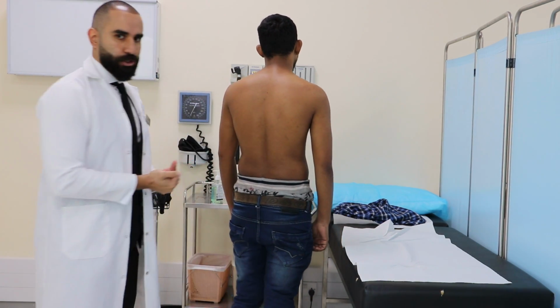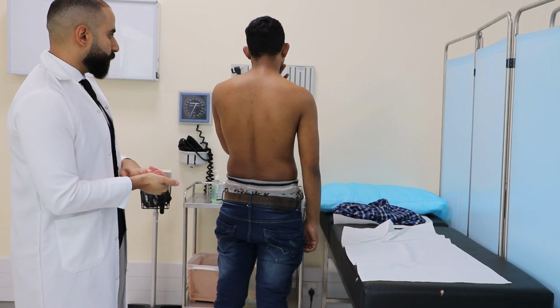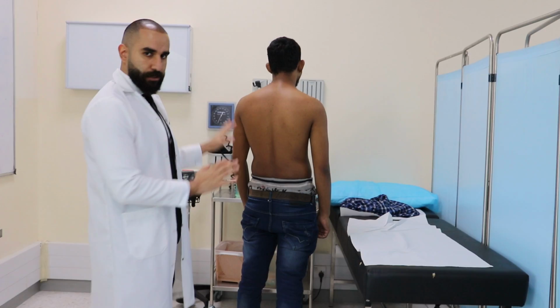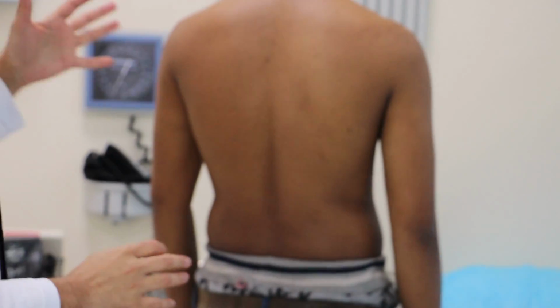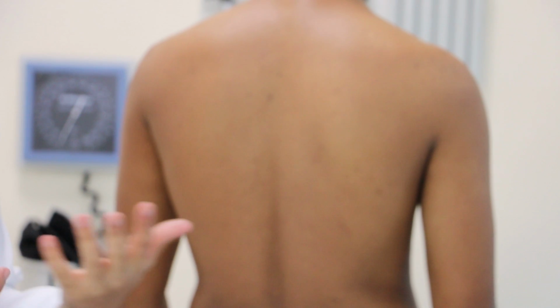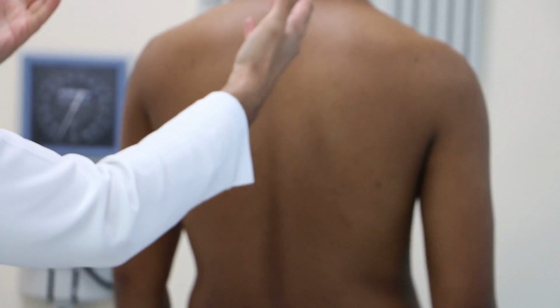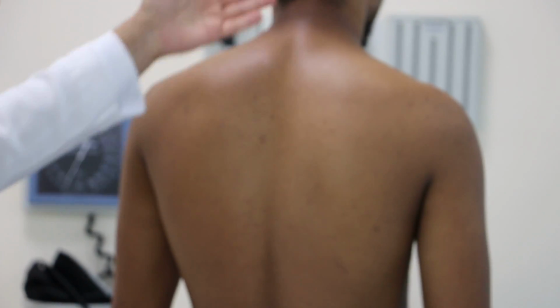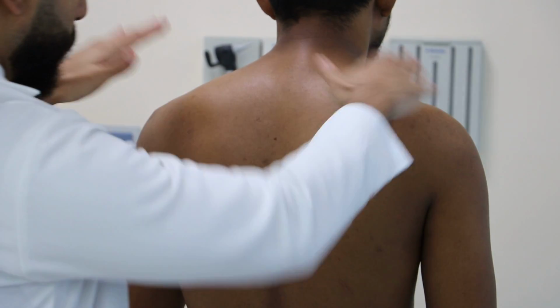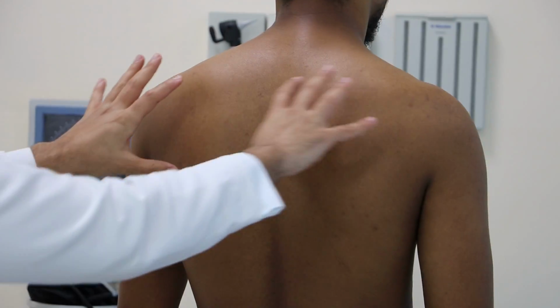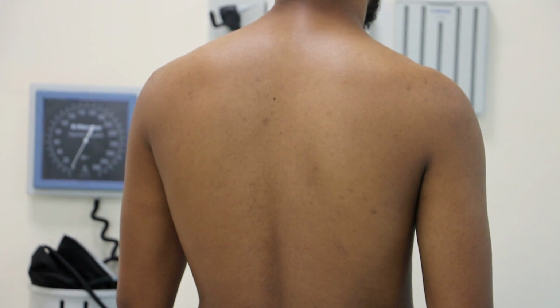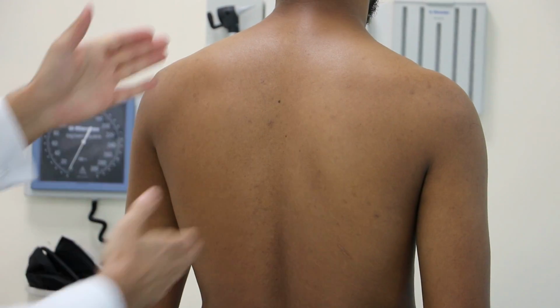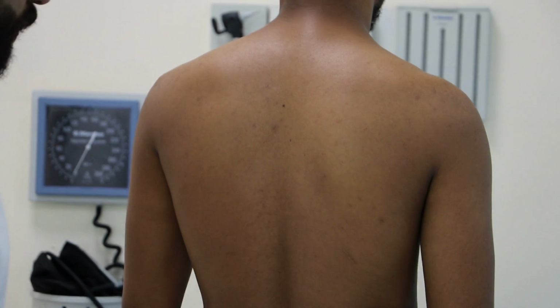Starting with the inspection, first of all, I would inspect the patient while he's standing. The inspection would include the usual components of the joints. The joint is composed of bones, muscles, skin. So we would want to look for any bony deformities, like obvious fractures or dislocations, any asymmetries between the two shoulders or scapulae, then any signs of muscle wasting, atrophy, among the back muscles and the spinal muscles.